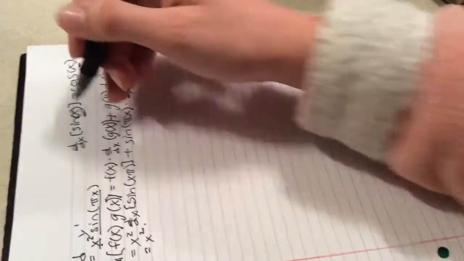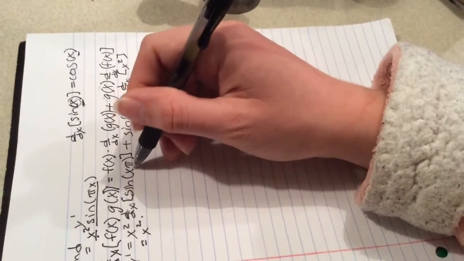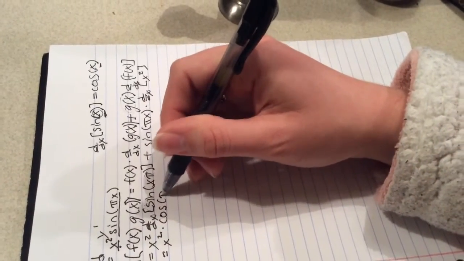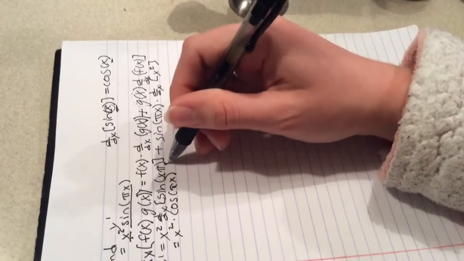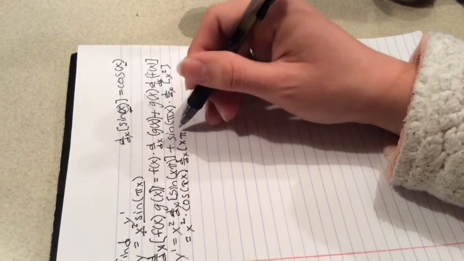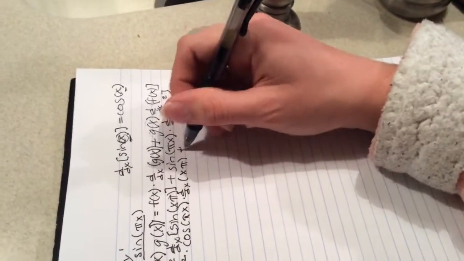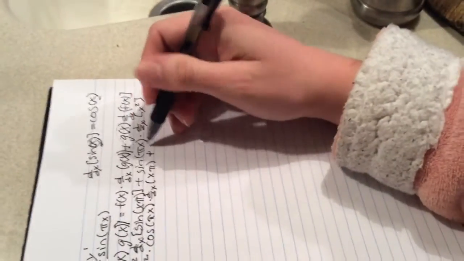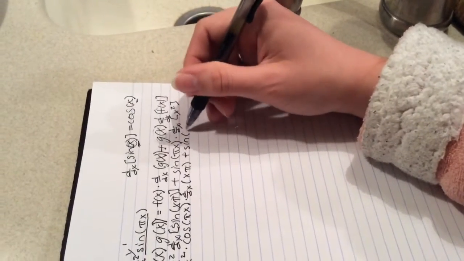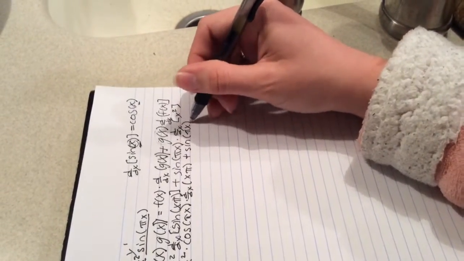I can still do this, but then I'll have to take the derivative of the inside also. So I'll do cosine of pi x, and then I take the derivative of the inside. And now I'm going to add and leave the second function, sine of pi x, alone.